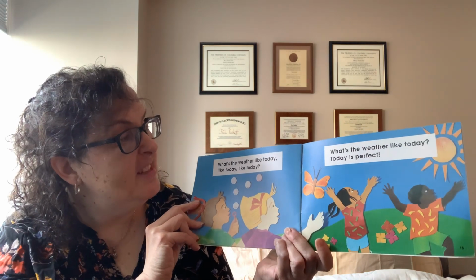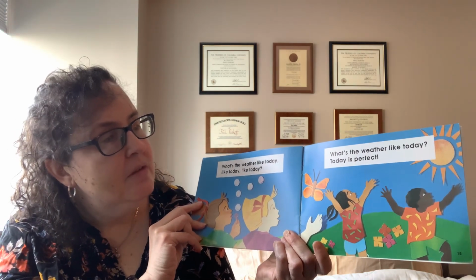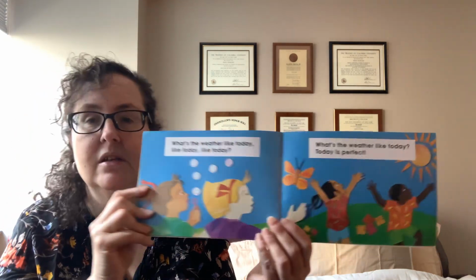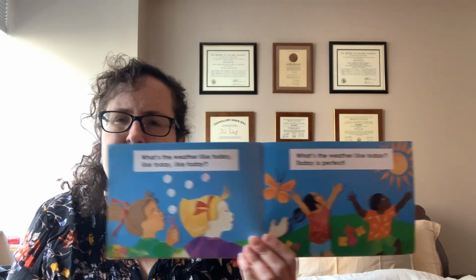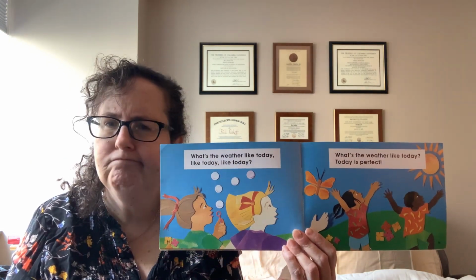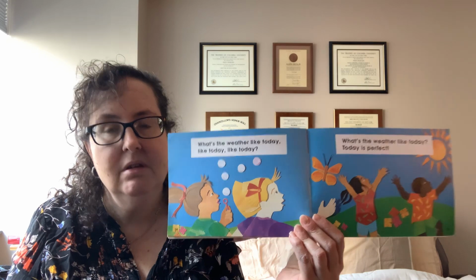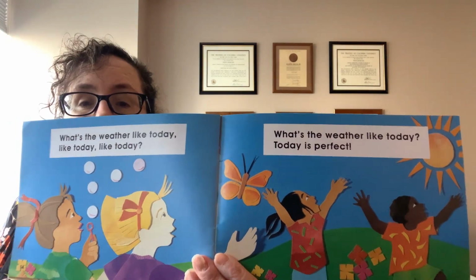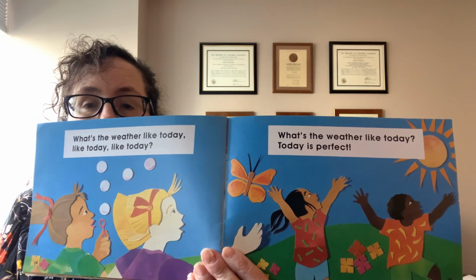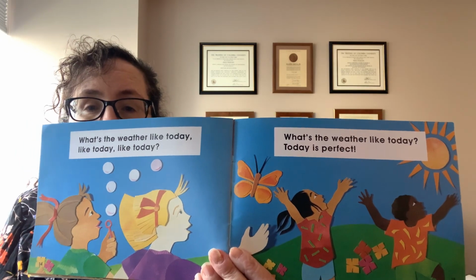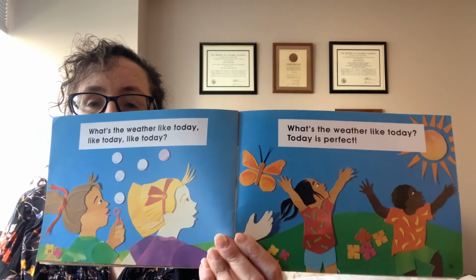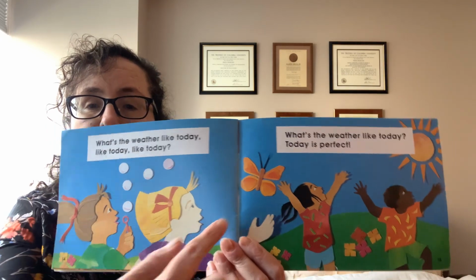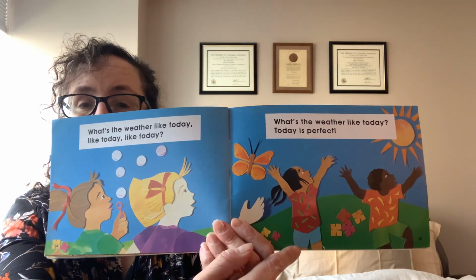What is the weather like today? Well, it looks like they're having a good time. Is it raining in this picture? Is it snowing in this picture? It looks like these children are outside, blowing bubbles, chasing butterflies. They're wearing short sleeves. They're even wearing shorts.